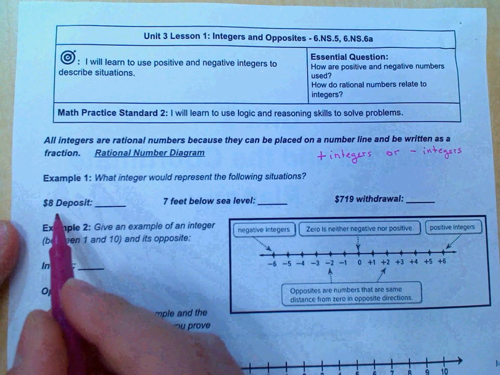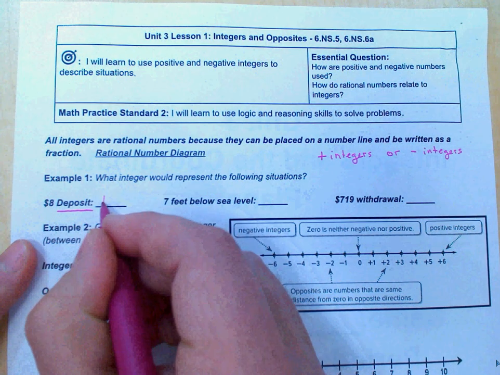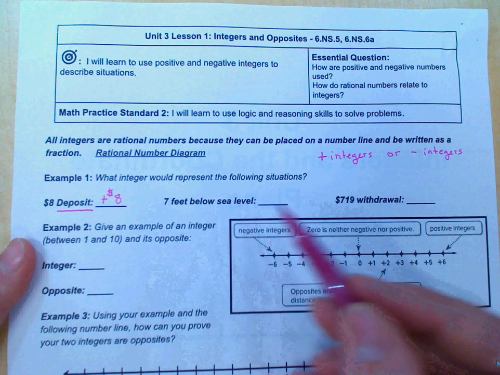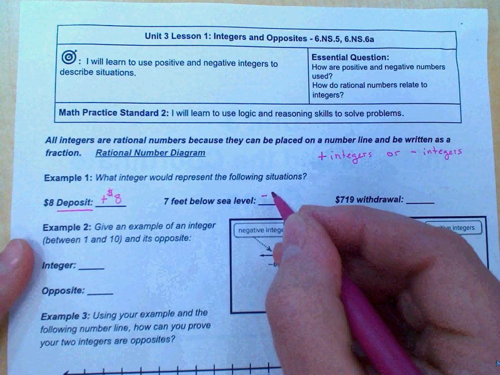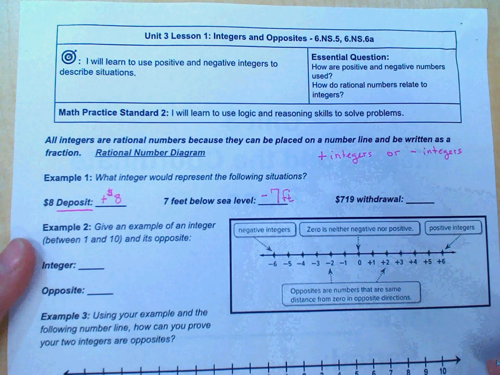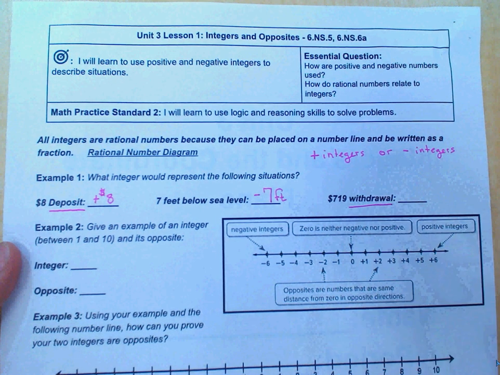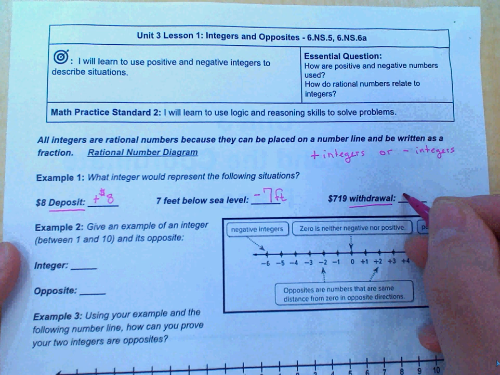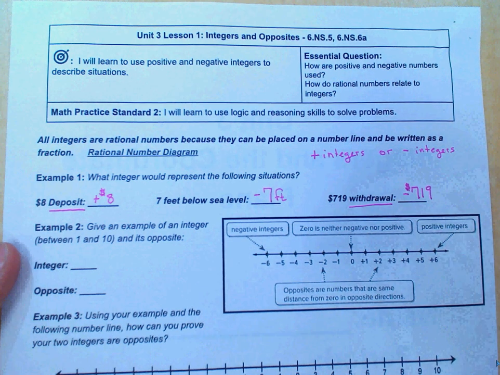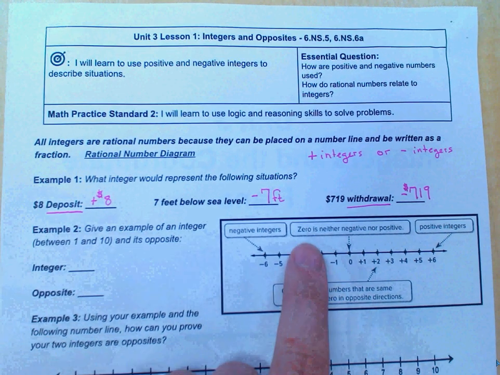A positive integer is something like a deposit, where we're putting money into a bank account. So that's a positive $8. 7 feet below sea level is below the level of the sea, so that's going to be a negative 7 feet. A $719 withdrawal. Withdrawal is the word that we're looking at, and that's pulling out of your bank account. So your bank account will drop $719. Okay, these are all integers, positive integers and negative integers.